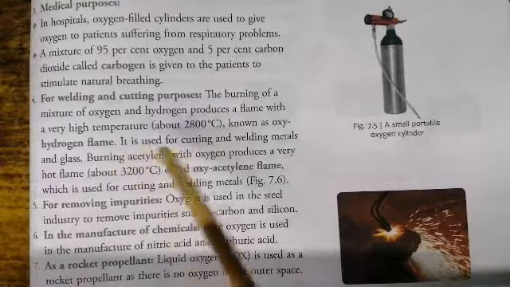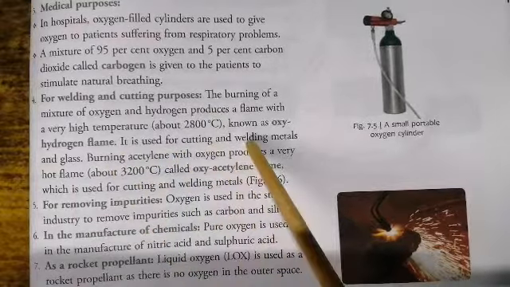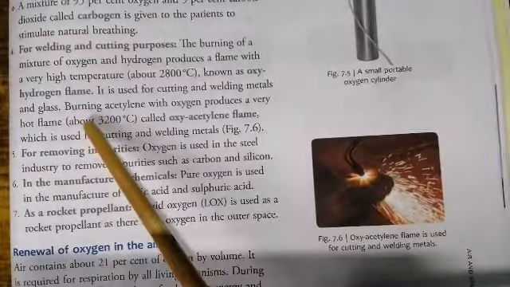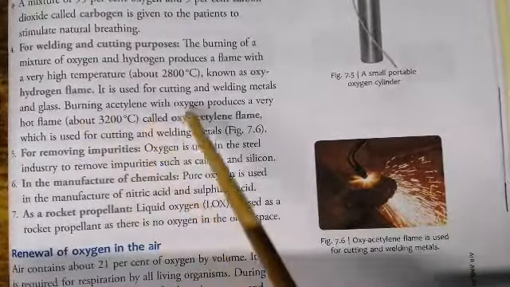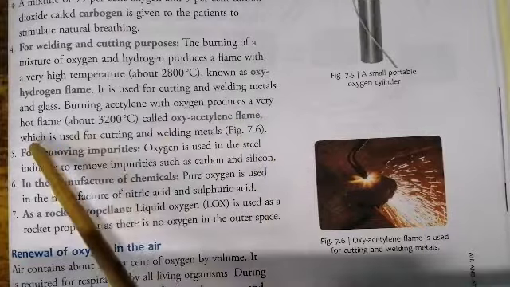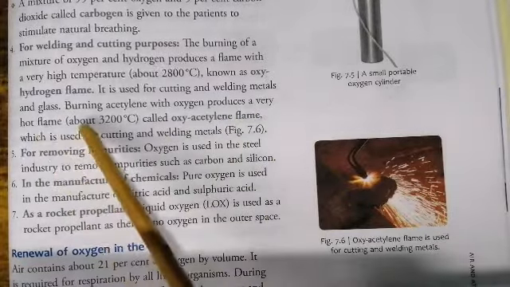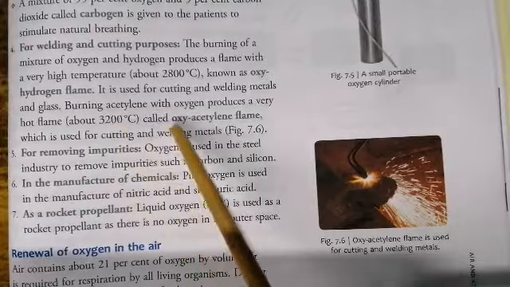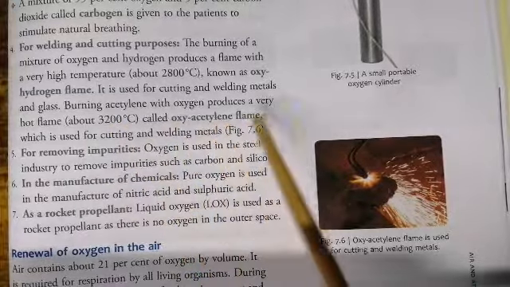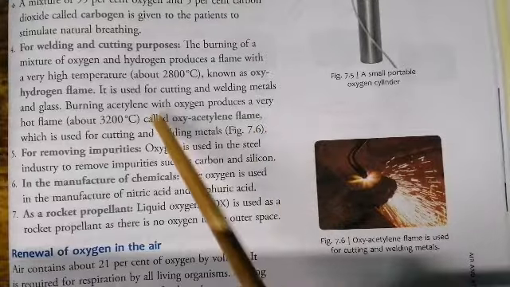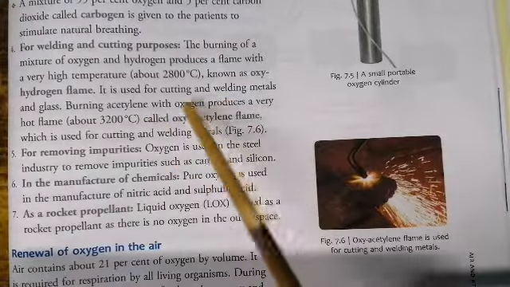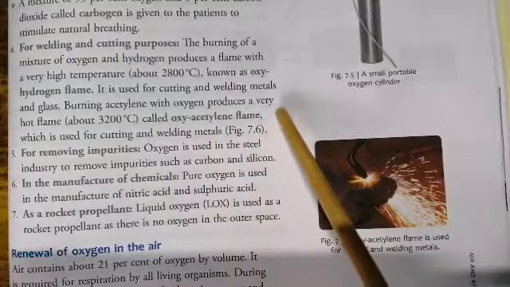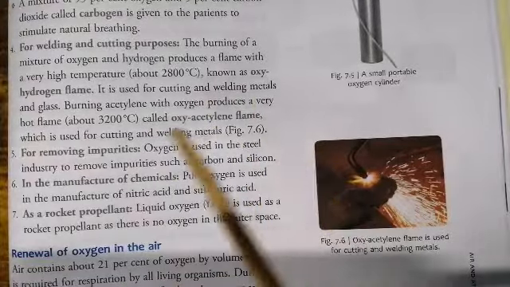What is it used for? It is used for cutting and welding of metals and glass. Then, burning acetylene with oxygen produces a very hot flame, about 3200 degrees Celsius, called the oxyacetylene flame. Now, this oxyacetylene flame is used in garages, even in workshops, for cutting and welding purposes.